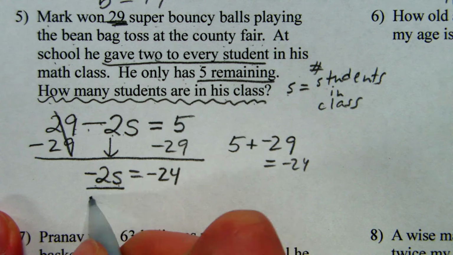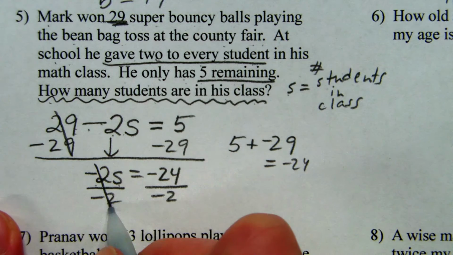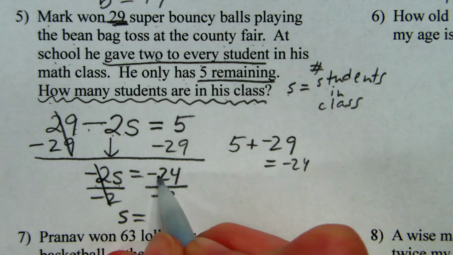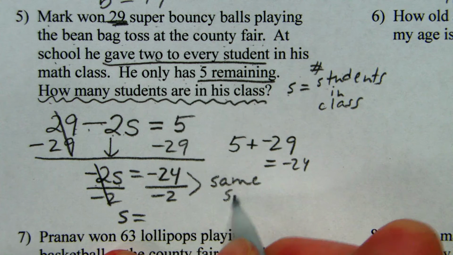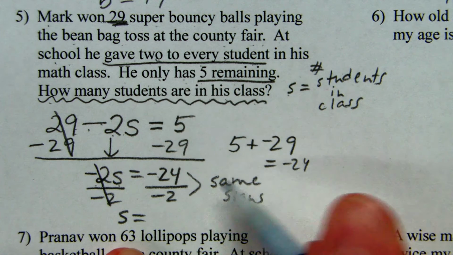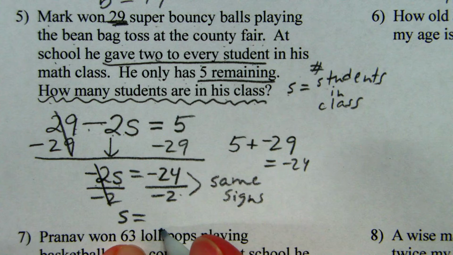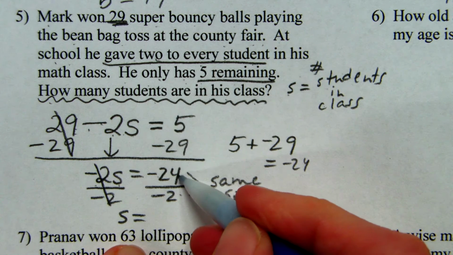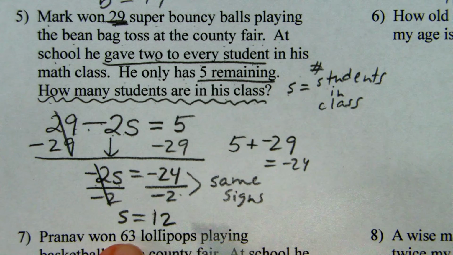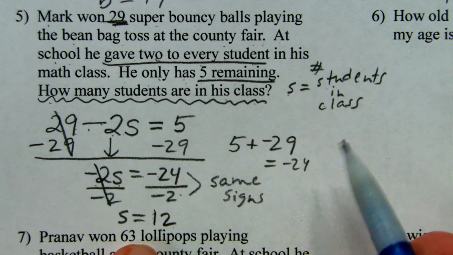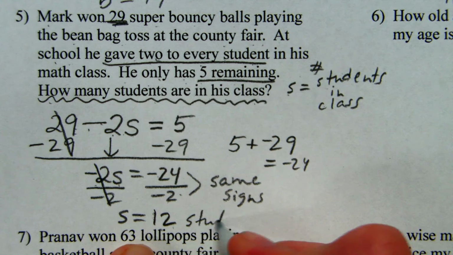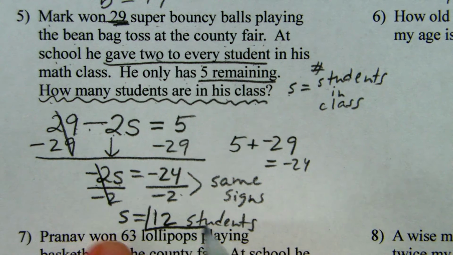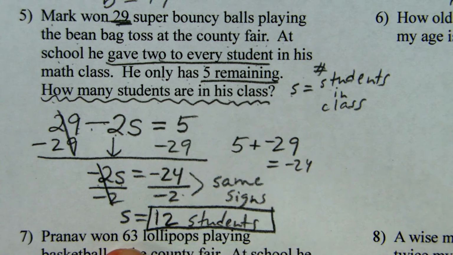So to get s by itself, we divide by negative 2. And over here, I've got a negative 24 divided by negative 2. Remember the song about multiplying and dividing? If they have the same signs, the answer will be positive. So I really just have to think about 24 divided by 2, which is 12. Now if we go back, 12, this S represented the students in the class. That means that there are 12 students in Mark's class. So we'll just label it as 12 students since we're running out of space.